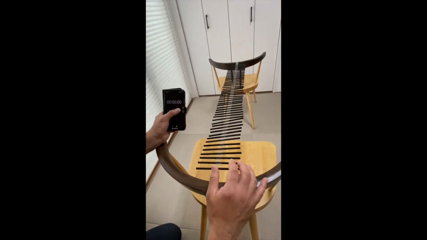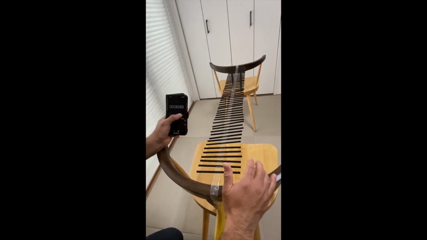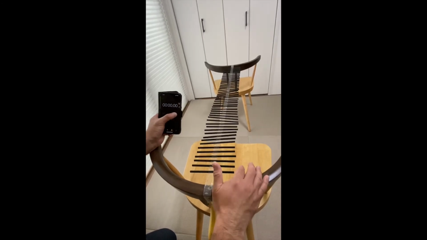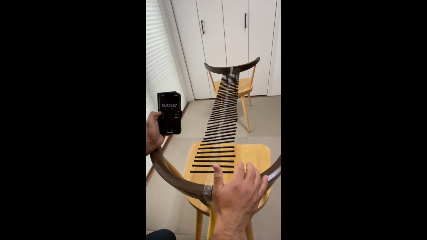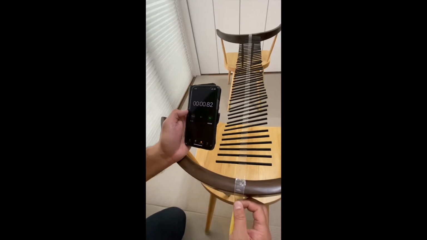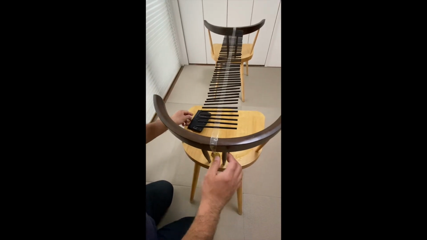So let me show you one more time. 0.83 seconds. 0.87 seconds. So then I'd like to increase the tension force of the scotch tape using more bananas.